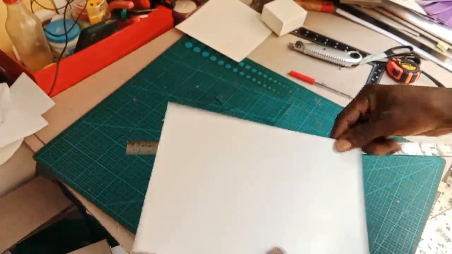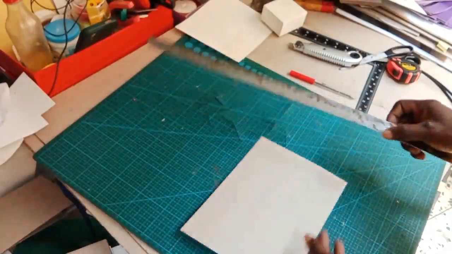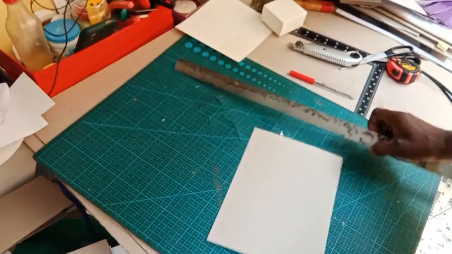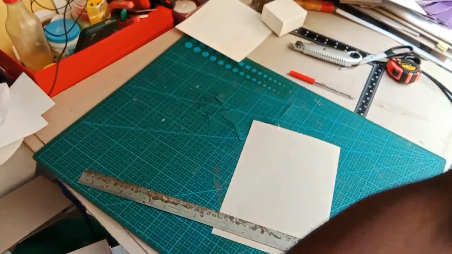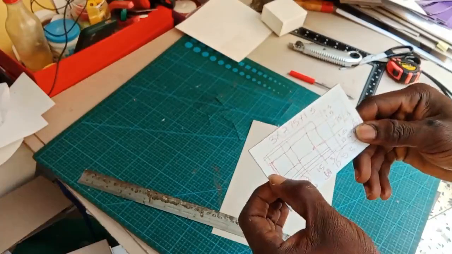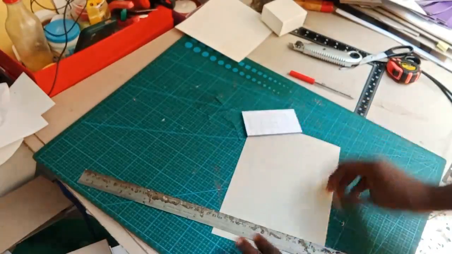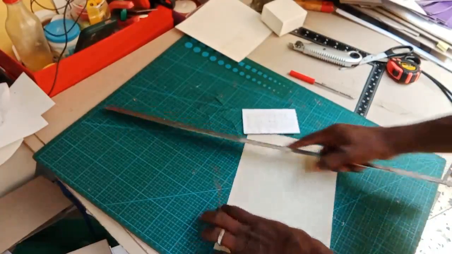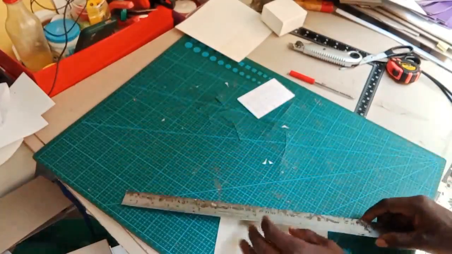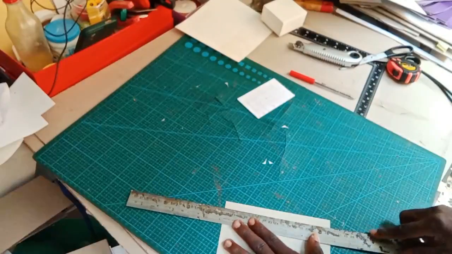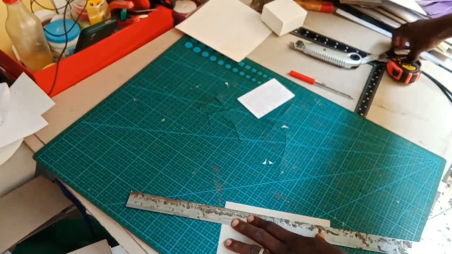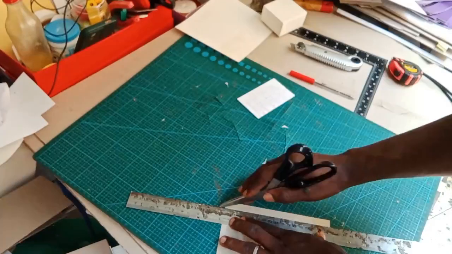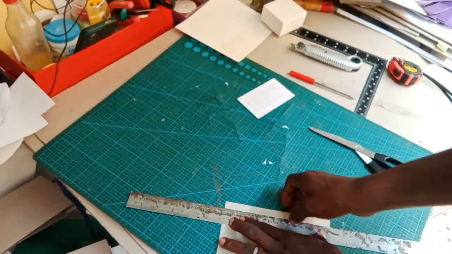Okay, so we have 6.75 by 9.5, and we are going to follow the sketch that we have made. First, we start with the 0.5. I'm going to leave an offset of 0.5, and I'm going to score it here.